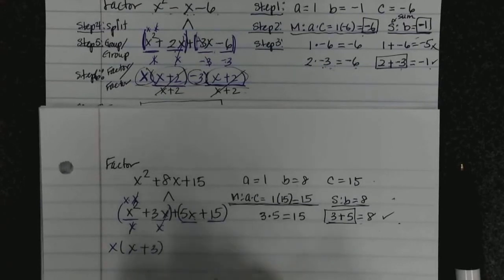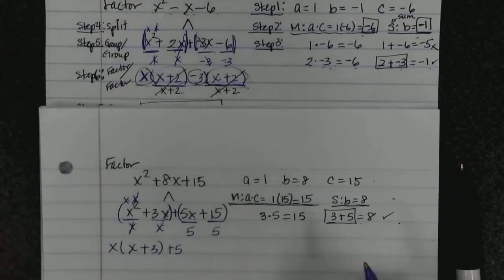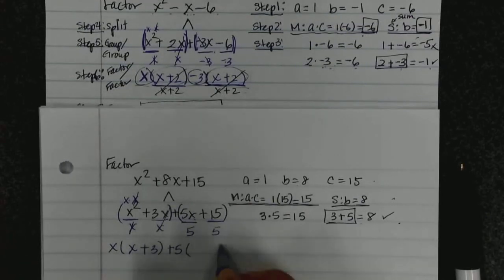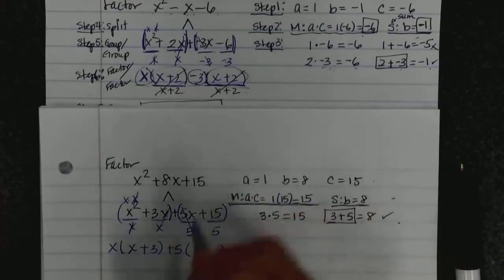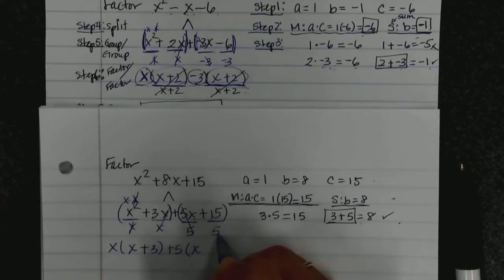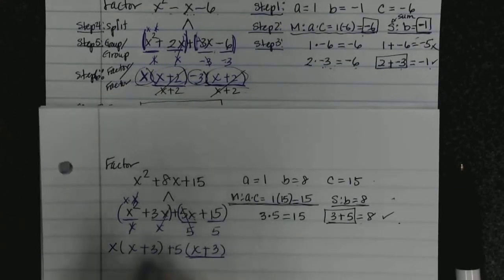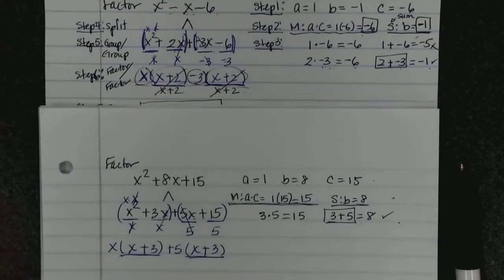Between 5x and 15, 5 is the greatest common factor, so you factor out the plus 5. And then when you divide it out, 5 cancels out, I get x. And then 15 divided by 5 is 3. And I know I did it correctly because these two are exactly the same.